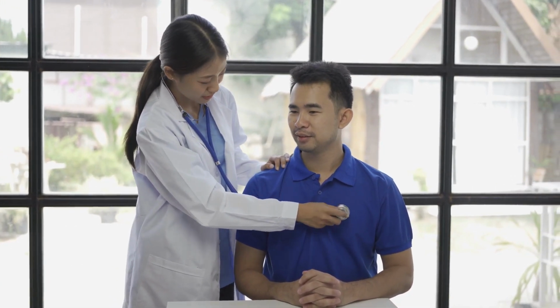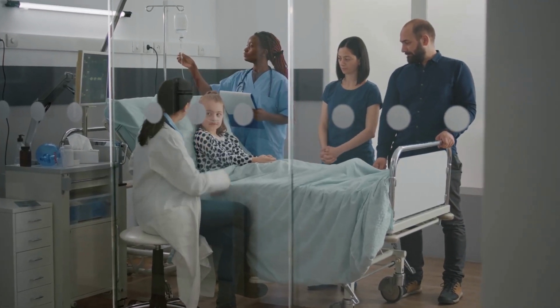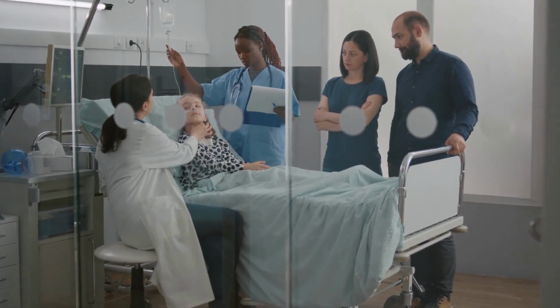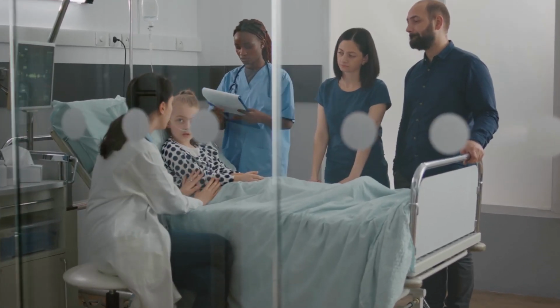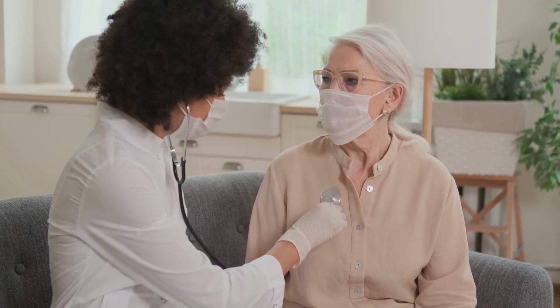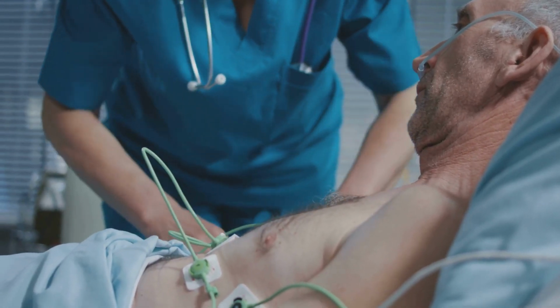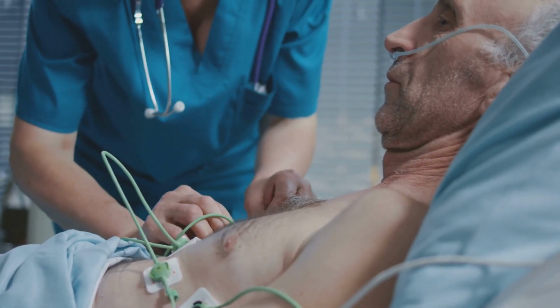Respiration, the process of breathing, involves inhaling oxygen and exhaling carbon dioxide. The respiratory rate reflects the number of breaths a person takes per minute. Counting respirations should be done discreetly to avoid altering the patient's breathing pattern. Observe the rise and fall of the patient's chest to count respirations.